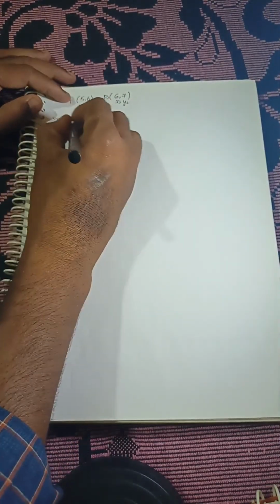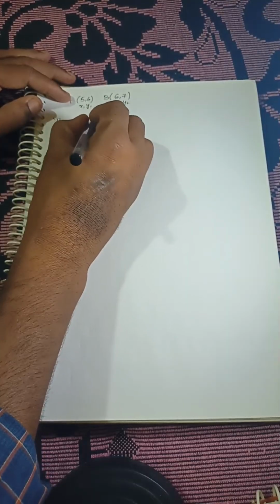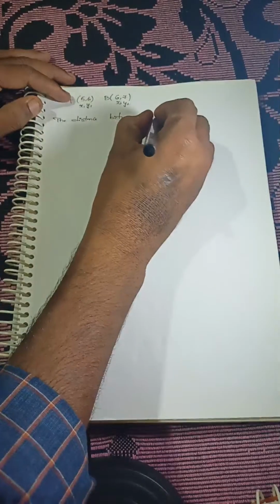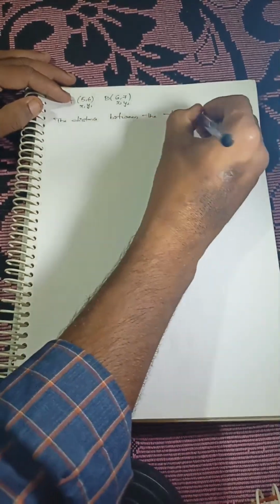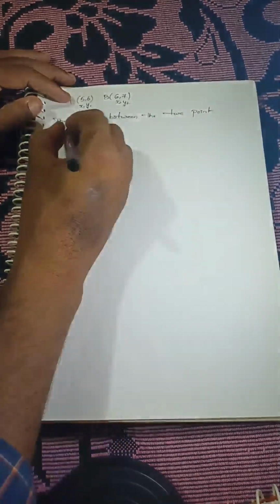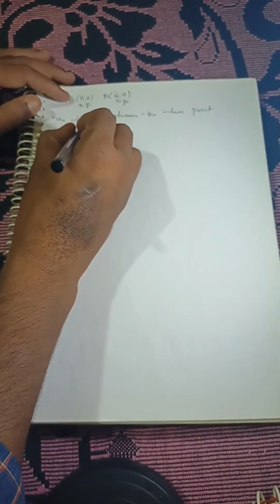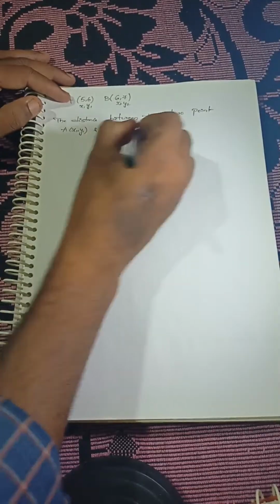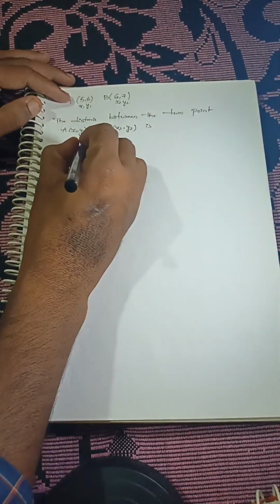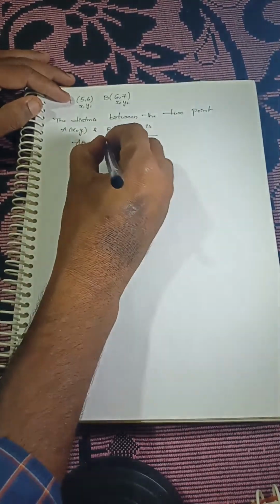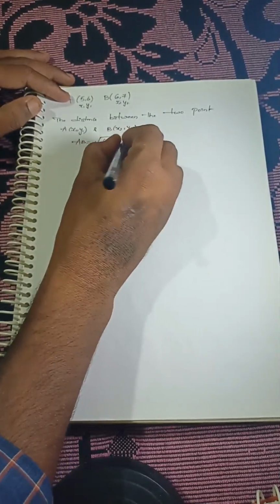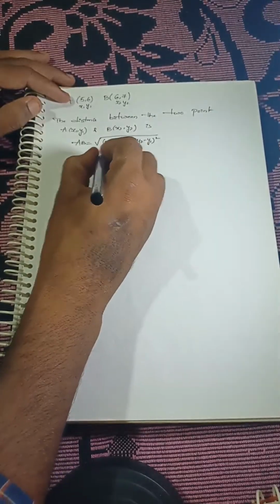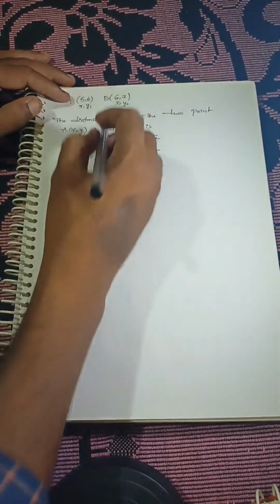The distance between the 2 points. What are the 2 points? A x1, y1 and B x2, y2. AB is equal to under root of x2 minus x1 whole square plus y2 minus y1 whole square, which is equal to under root. What is the x2 value? 6, x1 value is 5.